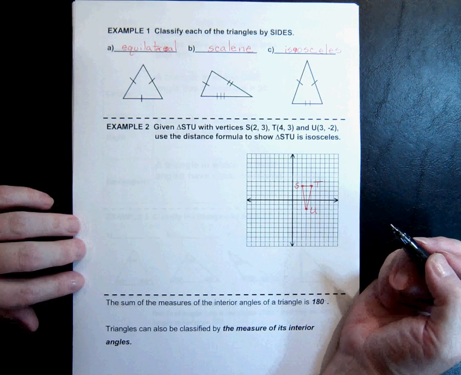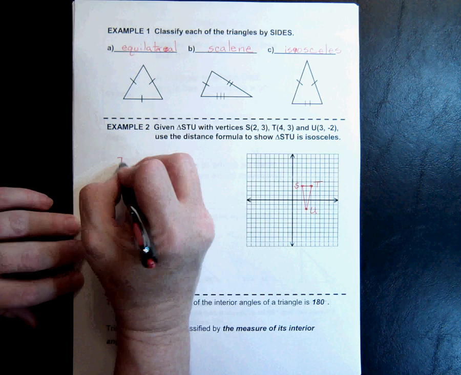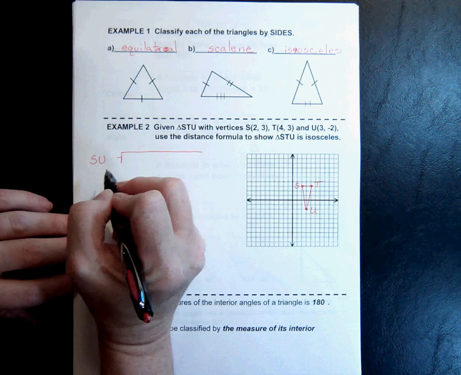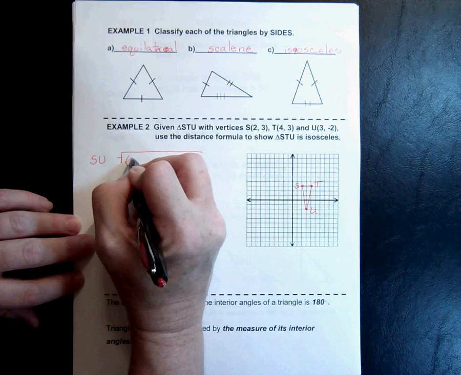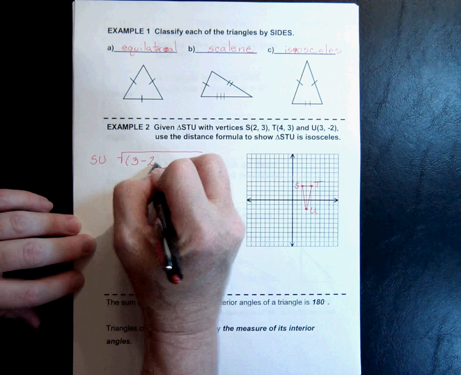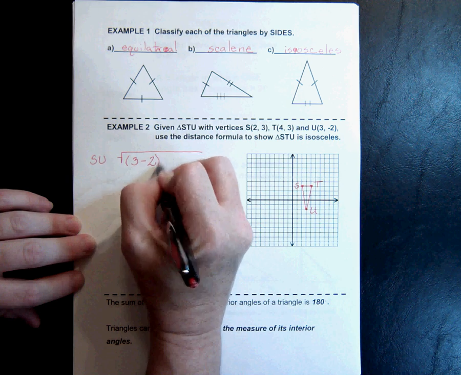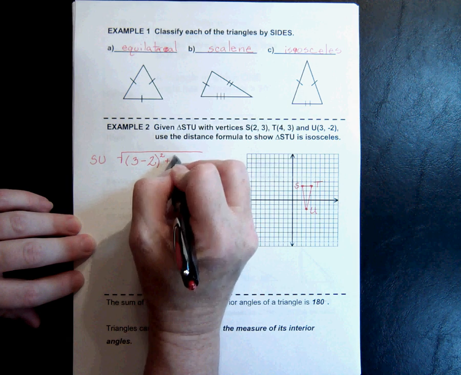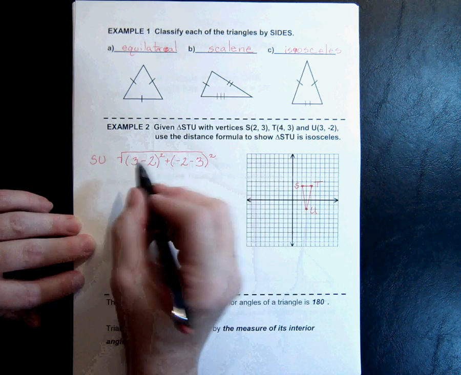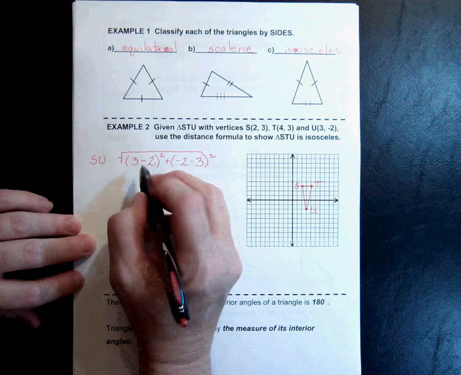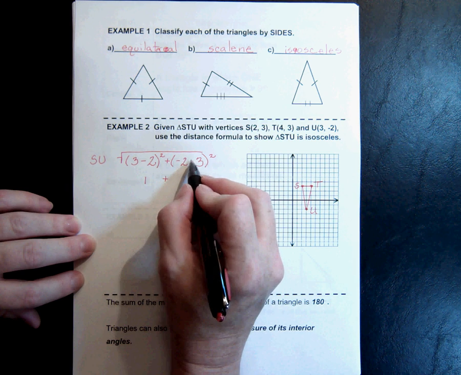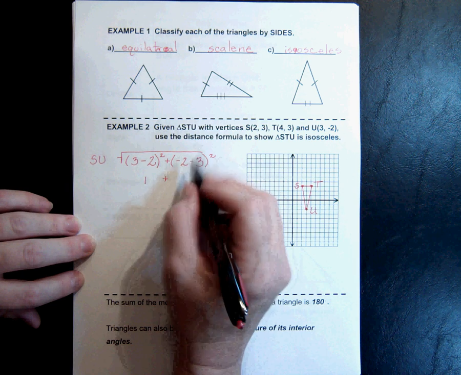Okay, so remembering the distance formula, let's start with the distance between S and U. It would take the x values and subtract them, 3 minus 2, squared, added to negative 2 minus 3, squared. 3 minus 2 is 1, and 1 squared is 1, plus negative 2 minus 3 is negative 5.